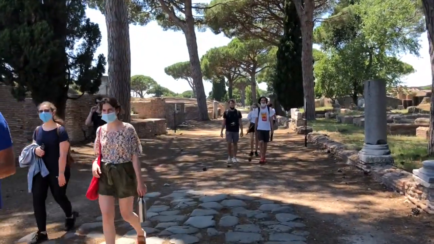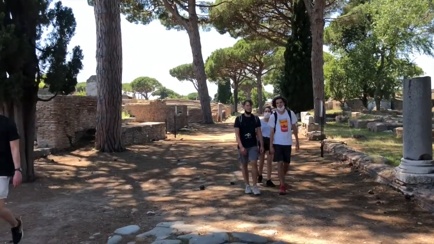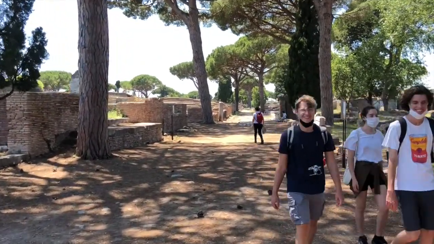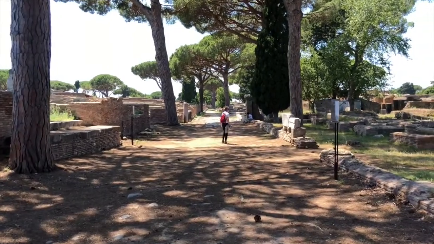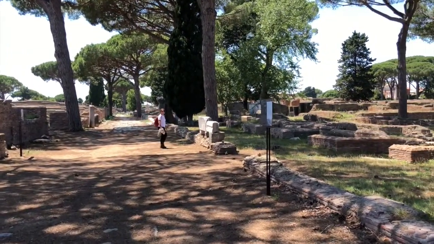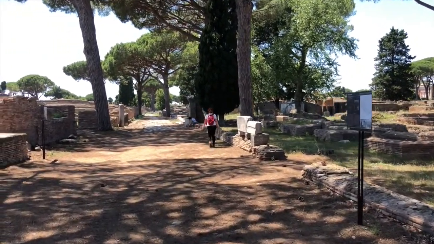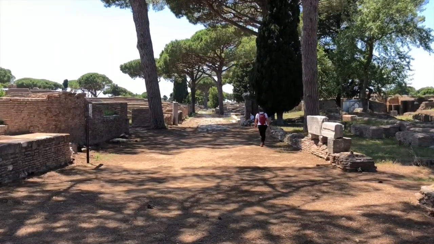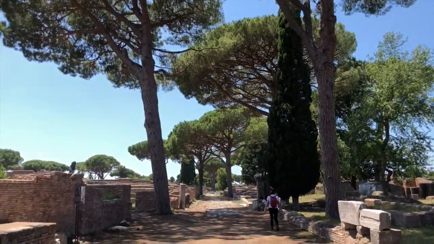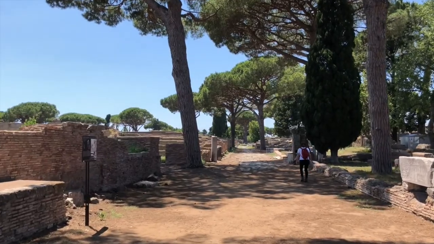Here we are back in the Decumano Maximo, and now we're going to make a left over here, and we're going to go in the residential living quarter.